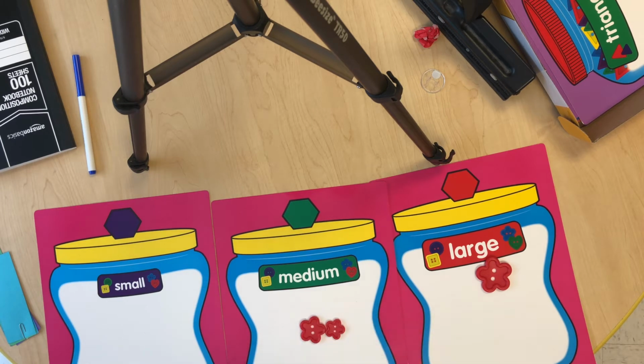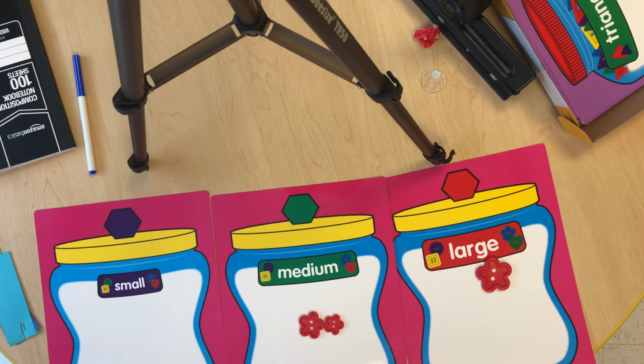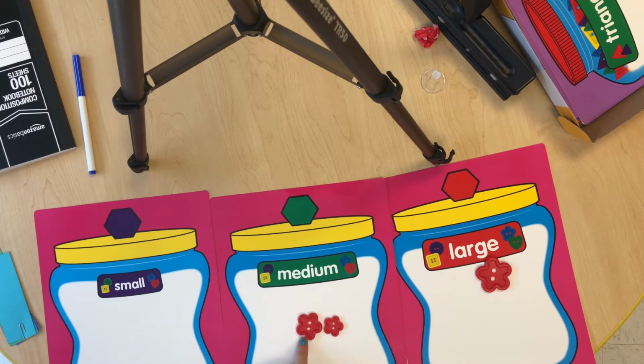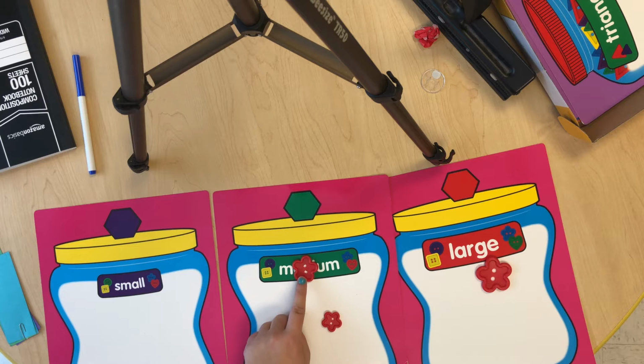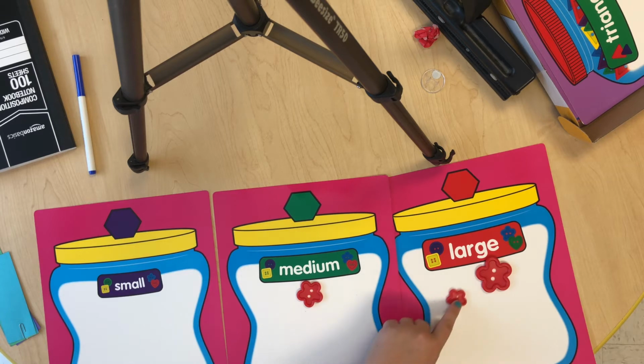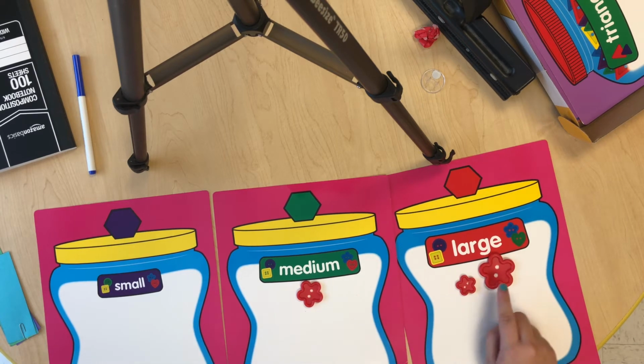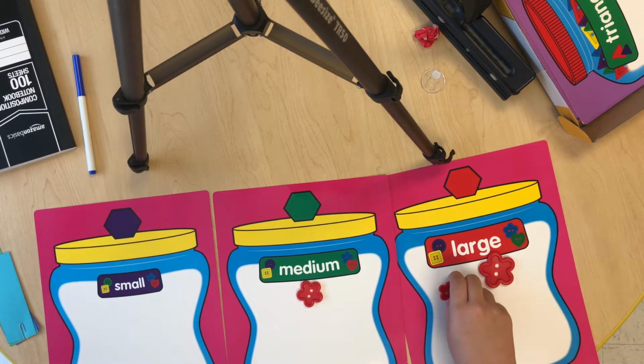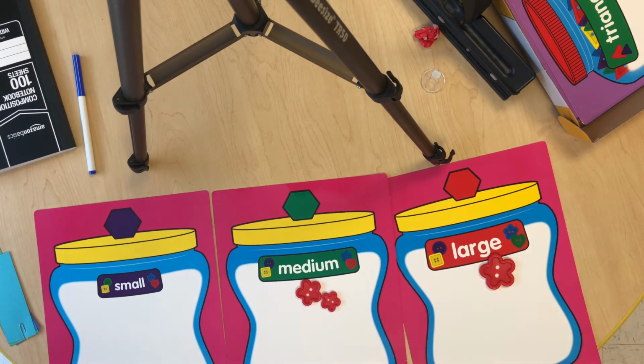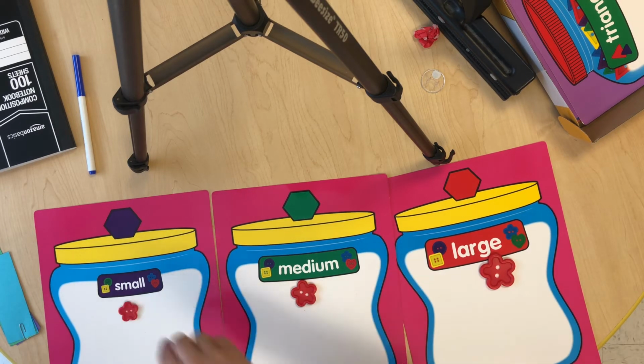Now we still have these. Are they the same size? No, they're not the same size. So where do you think this one is going to go? It's a little bit bigger than this one. So is this one small or medium? If you said medium, you were right. And then I guess all we have left, since it's this little one, it's smaller than this one, and it's smaller than this one. So that must be our small one.